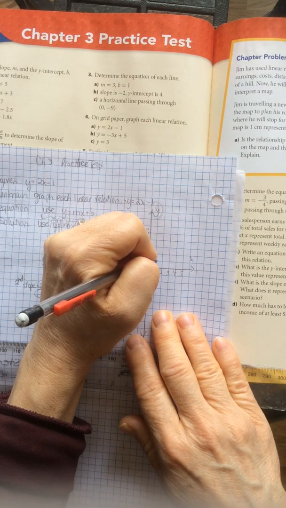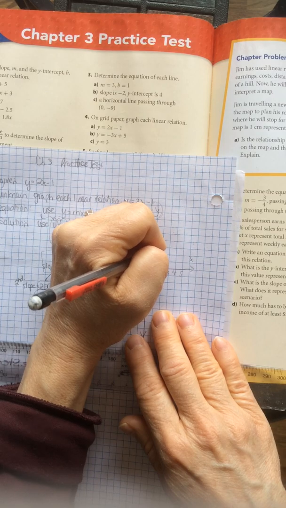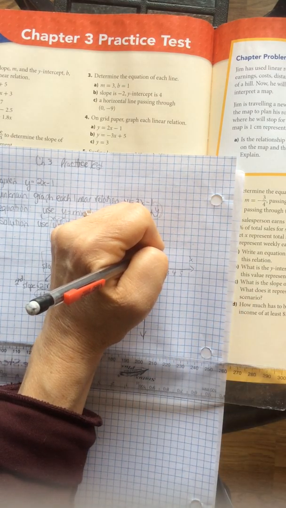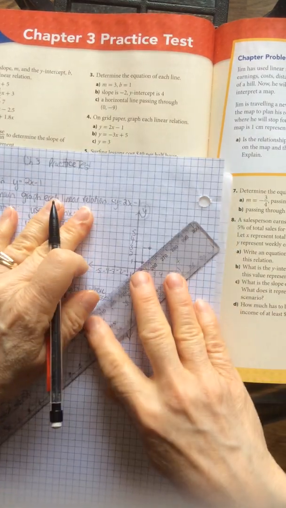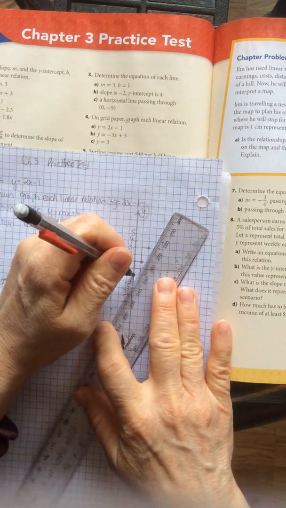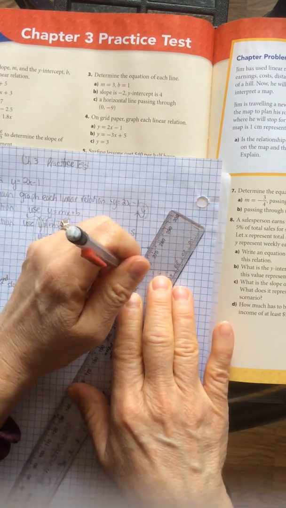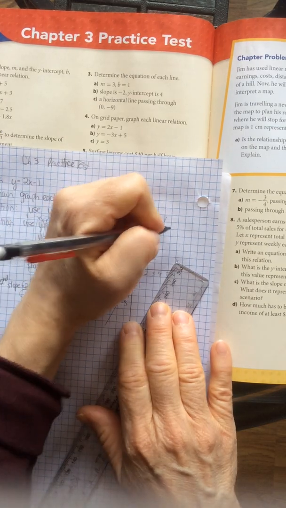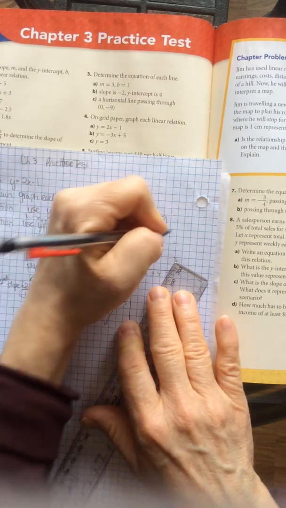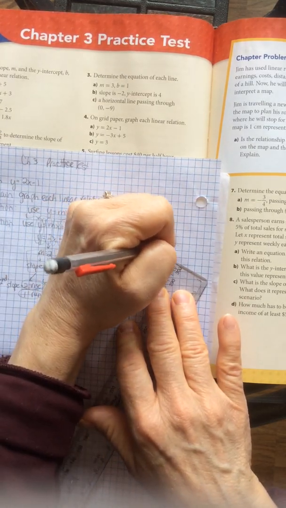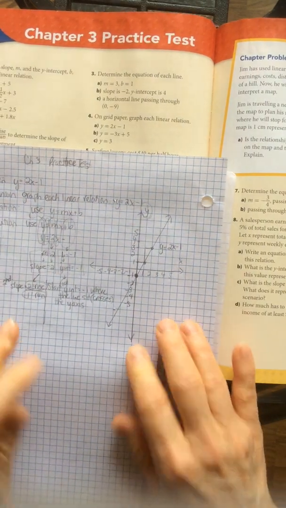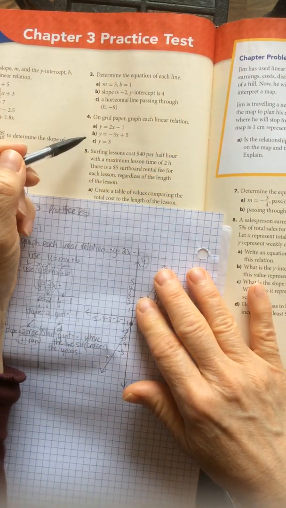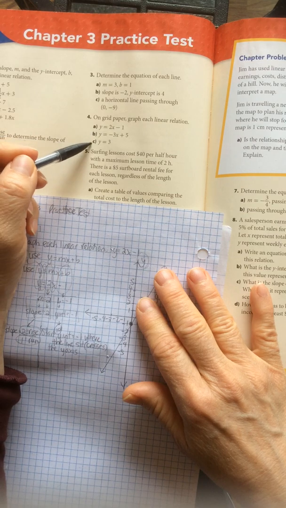Rise of 2 spaces, 1, 2, and a run of 1. Notice I'm always running to the right because that's the way we read. 3 points is enough to create a line. Y equals 2x minus 1. That's it. You're going to go through and do 4b and 4c as well.